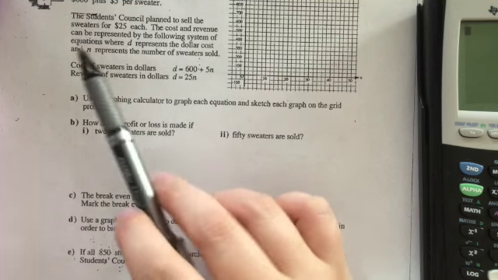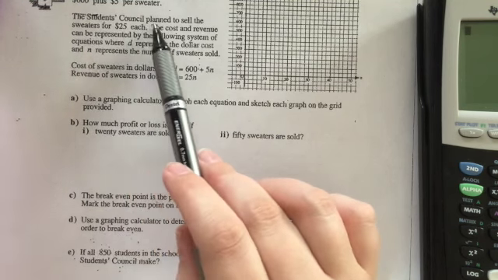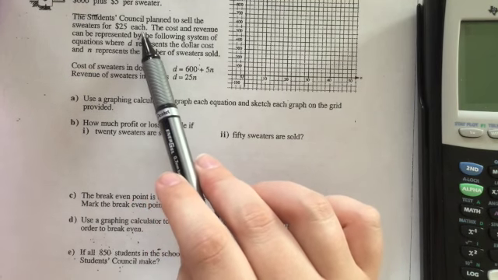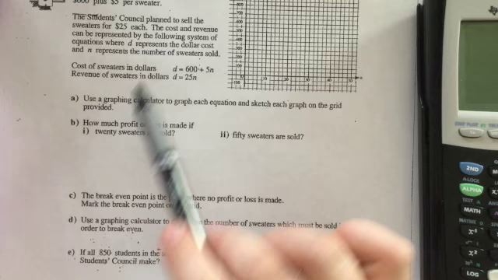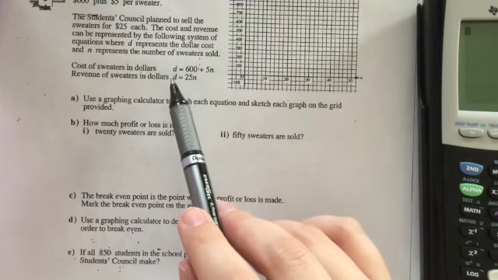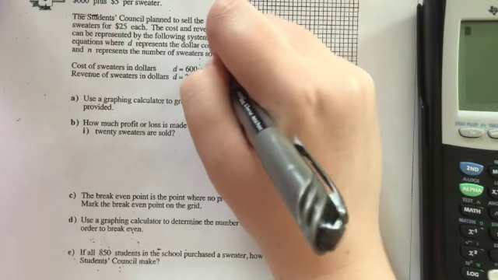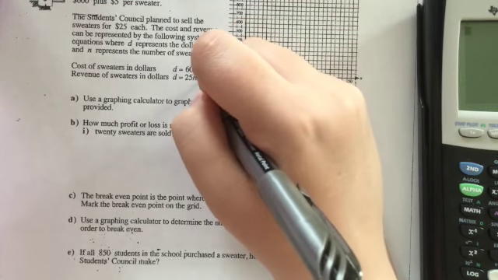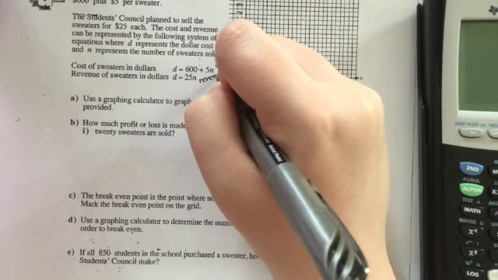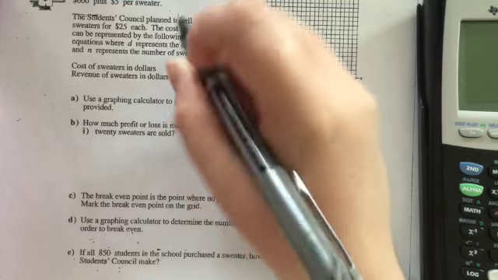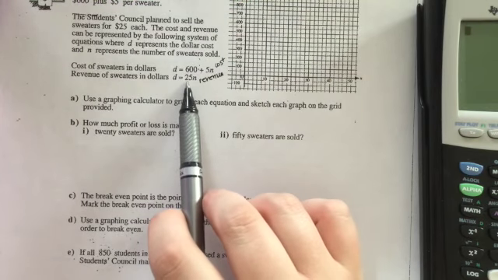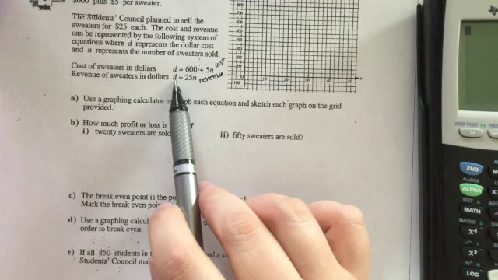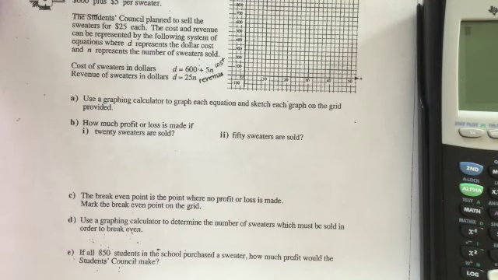Okay, keep reading. It says the student council plans to sell the sweaters for $25 each. The cost and revenue can be modeled by the following systems. And so now I'm seeing this one is actually the cost, but this one is the revenue. Say the dollar revenue is $25 times, oh, they wrote that for me. There we go, $25 times the number of sweaters.